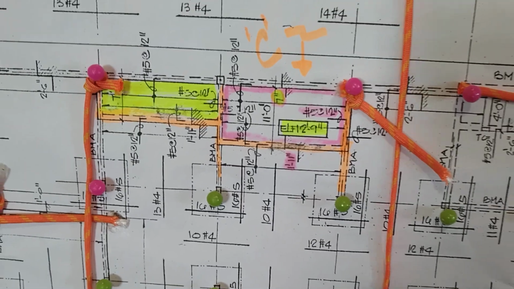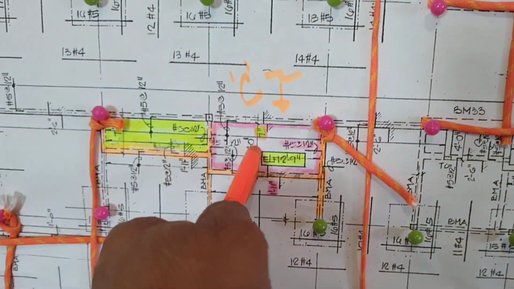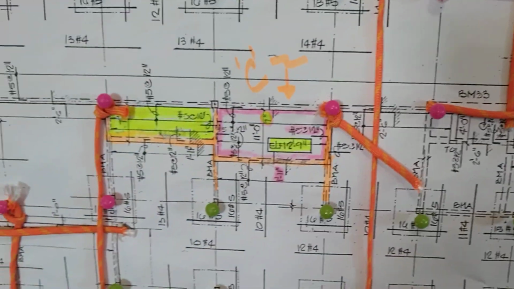But what I want to show you is that I gave the clue many times. I said, how did they do this? Is it solid poured? Is it solid poured?